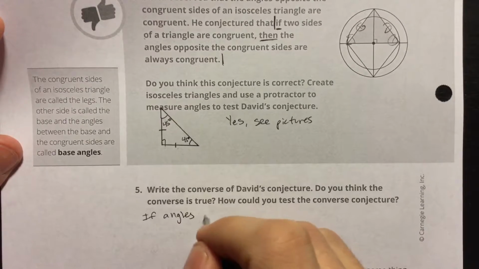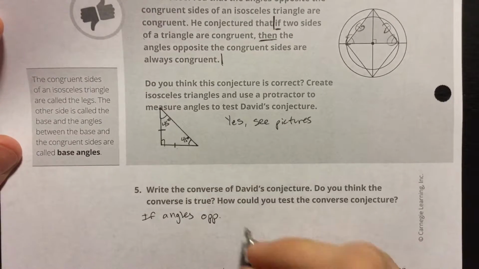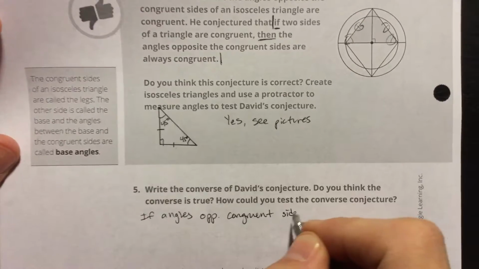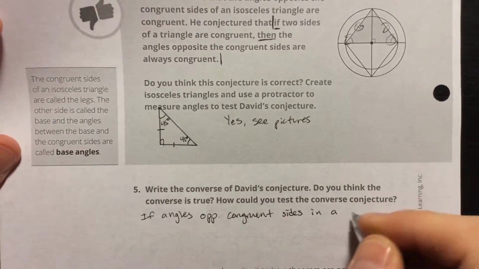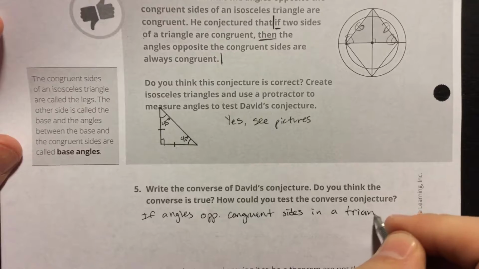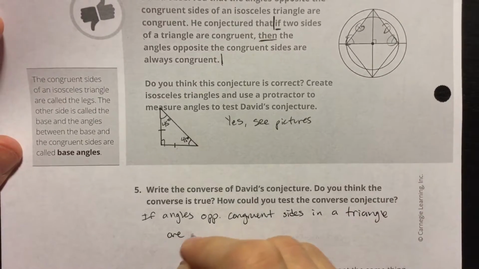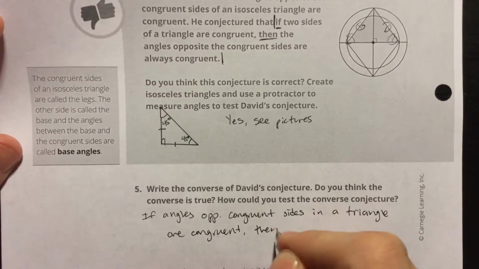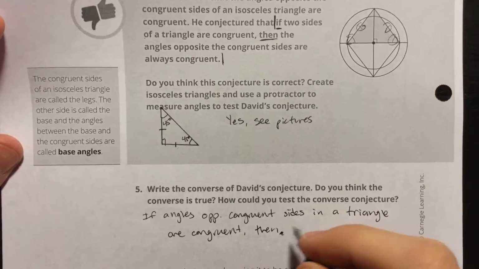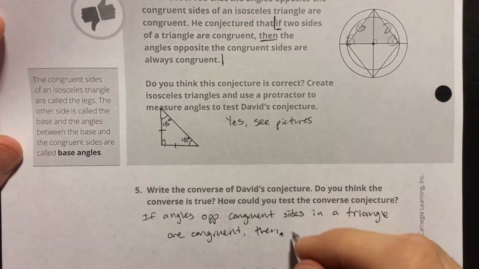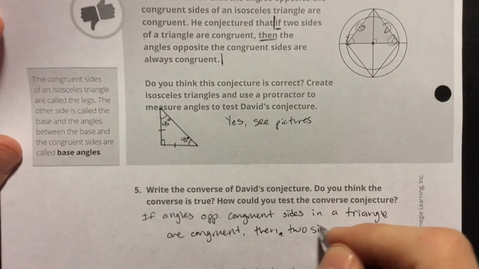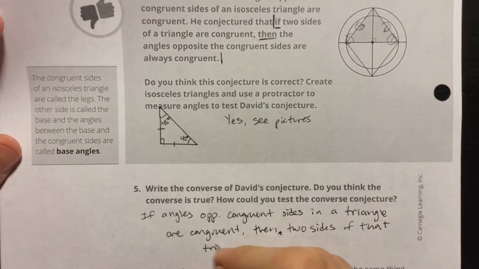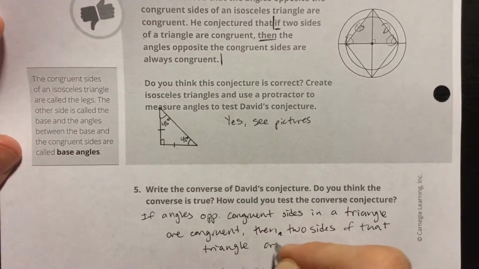If angles opposite congruent sides in a triangle are congruent, then two sides of that triangle are congruent.